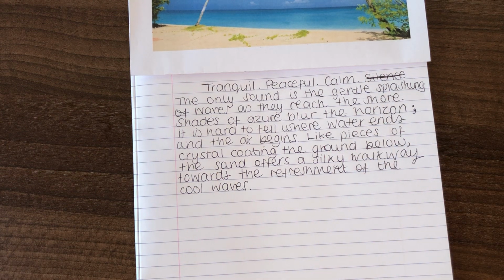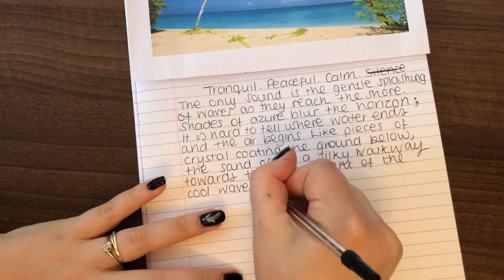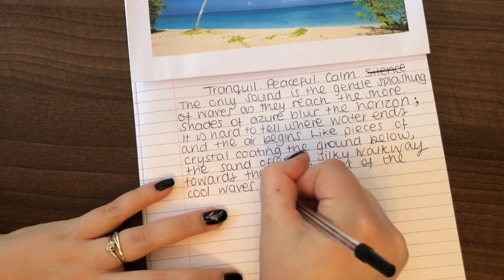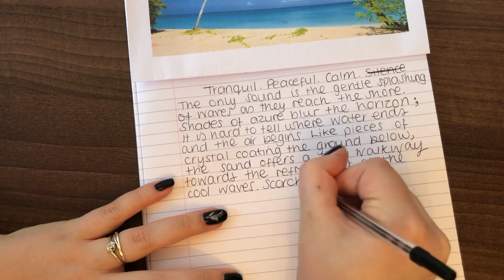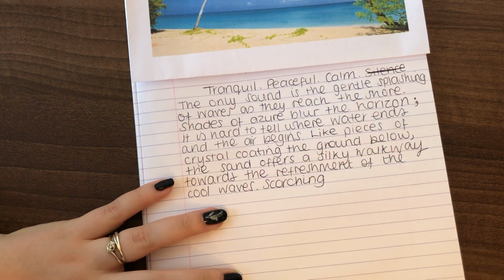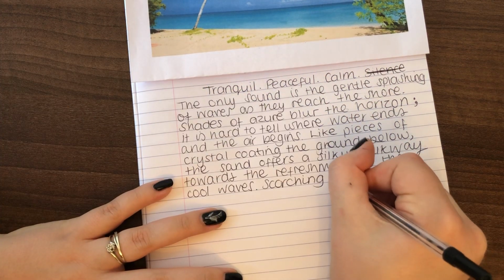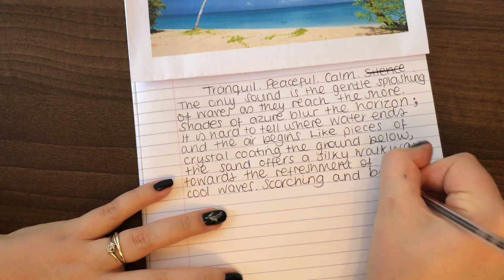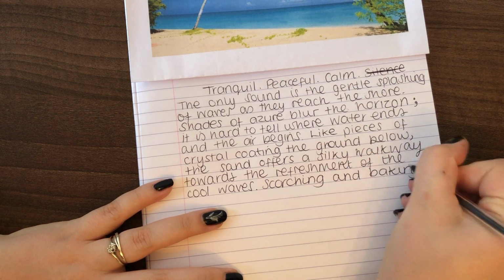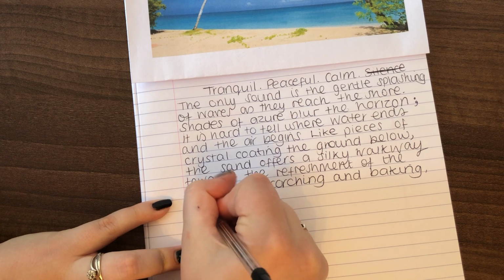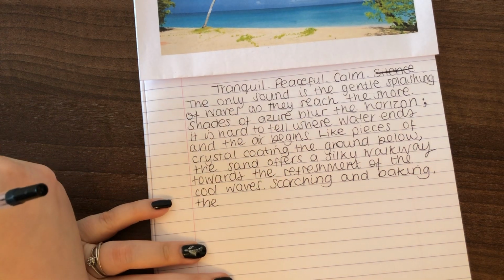So I'm going to mention something to do with that now. So scorching, so instead of starting with the sun, I'm going to go in with some adjectives. So scorching and baking. I don't want to just say the sun.